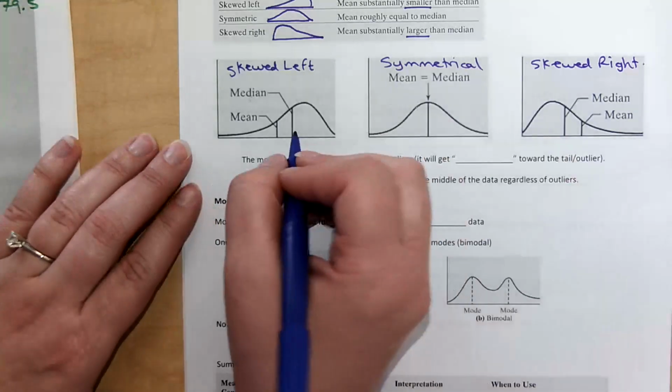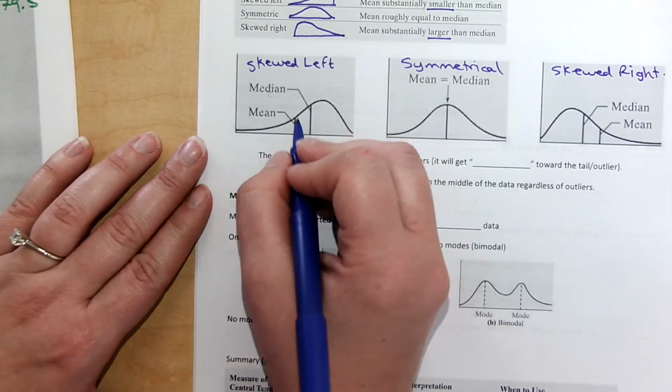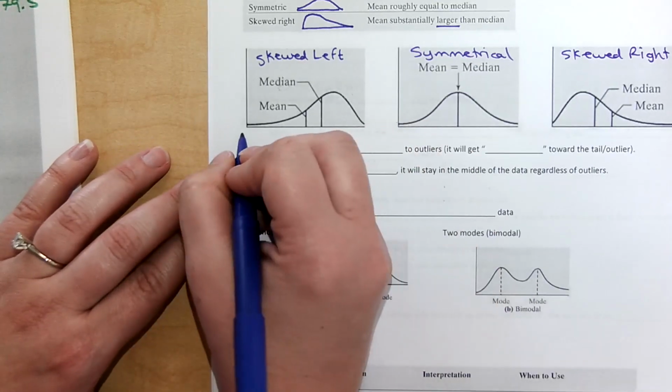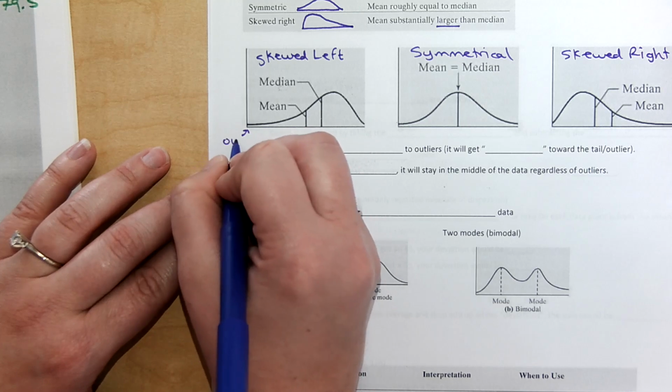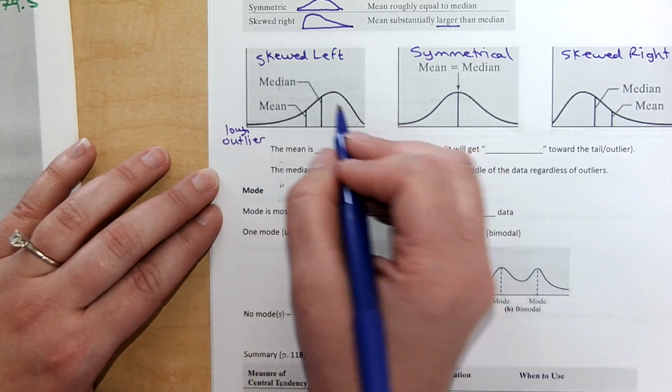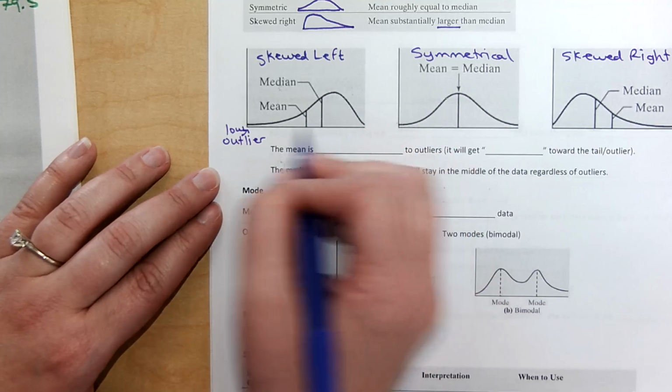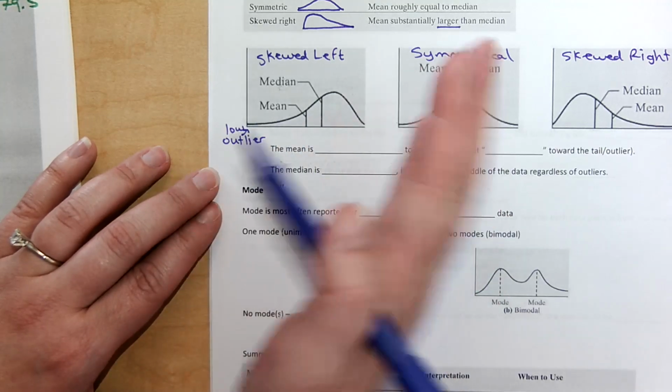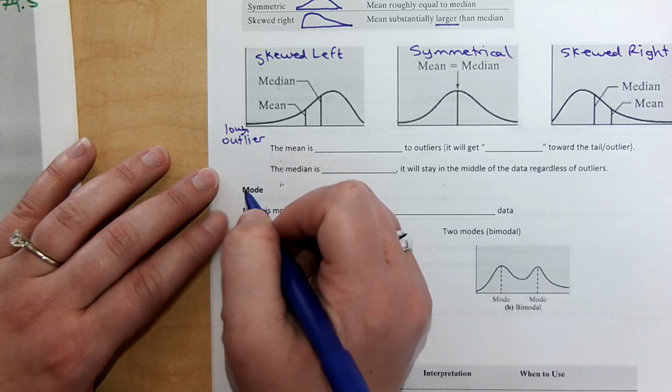So if we have something that's skewed left, that means the majority of the data is here, and we have a low outlier. That would be like if everybody did pretty good on the test and one student didn't take it. So it would skew left because we have a 0 being averaged in.